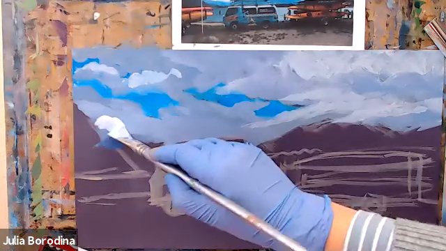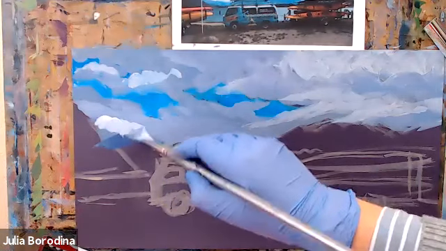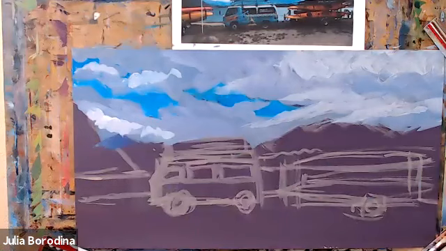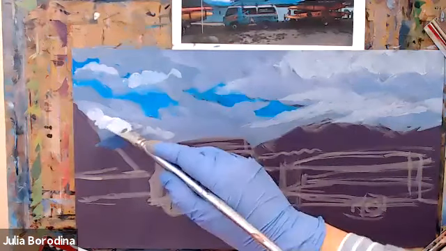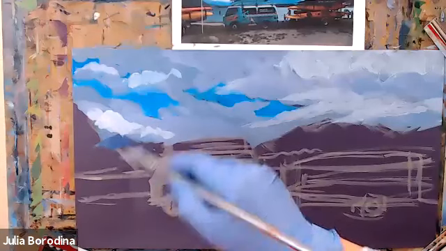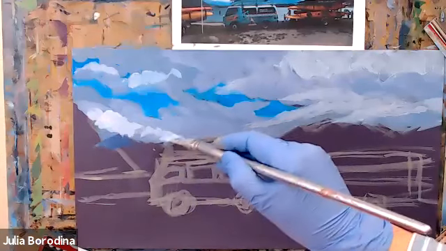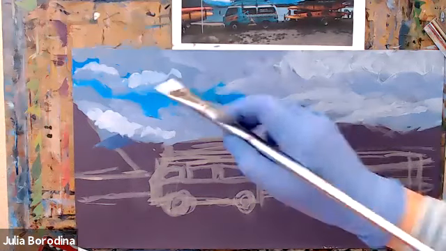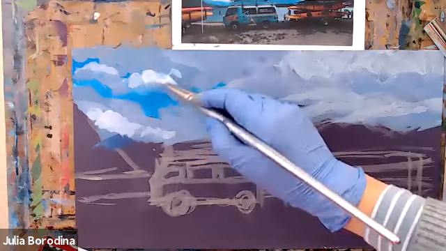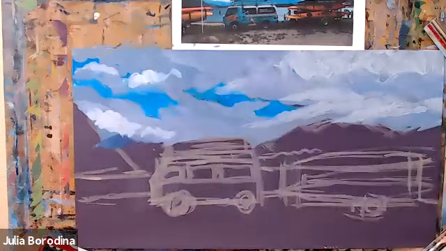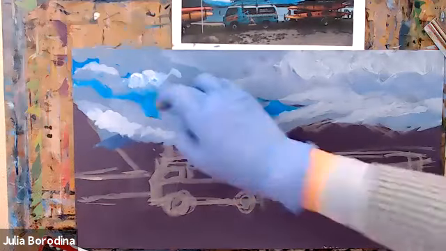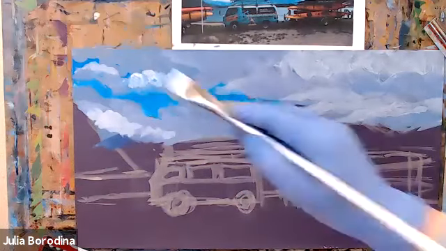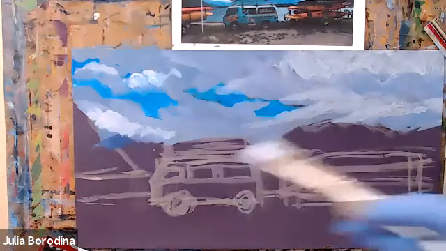Some beautiful light coming somewhere here. Let's have it slightly more. Okay, stretched out here. So we've got some peeping light on the tops of our clouds.